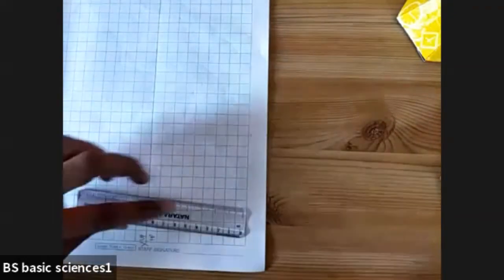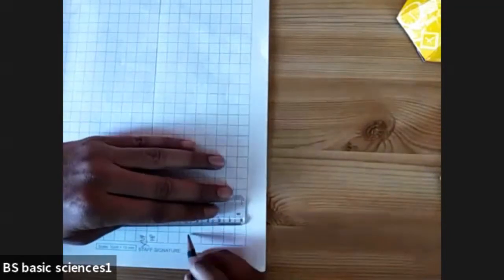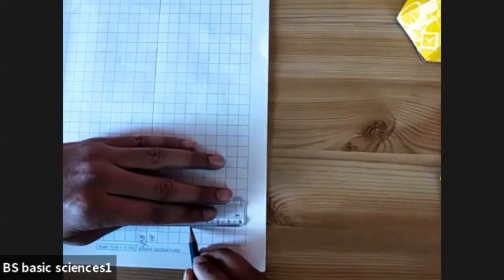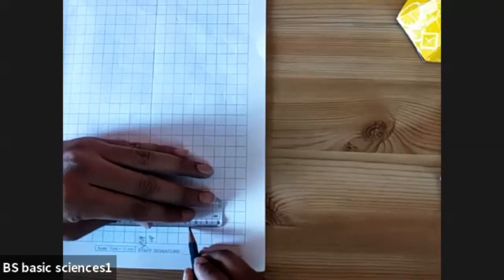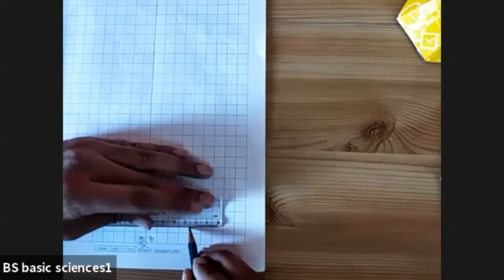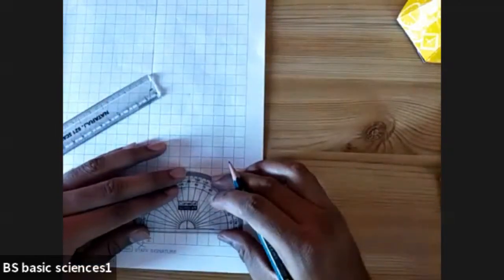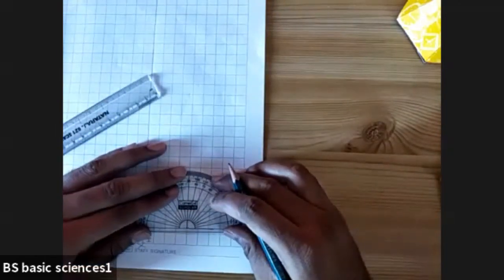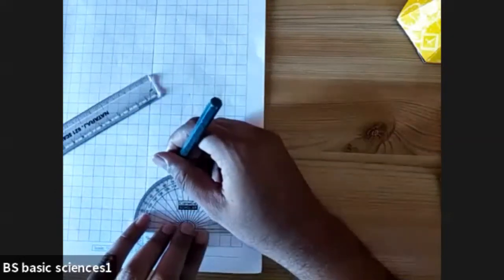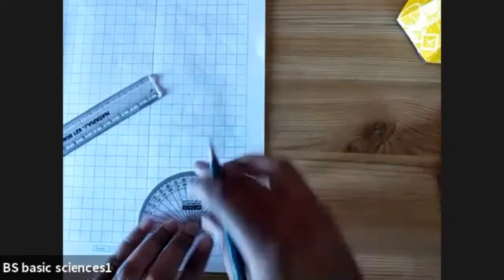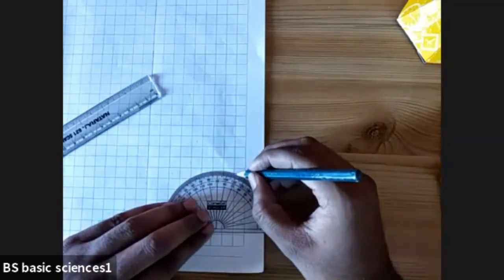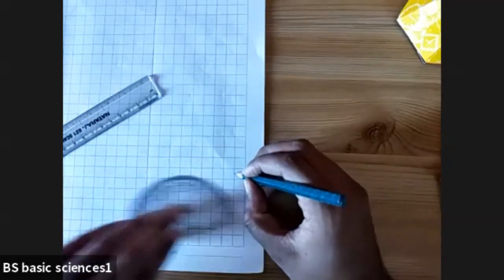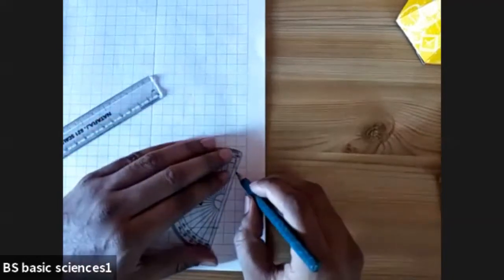The side of the pentagon is how much? 25. First you draw the 25 side. Place your protractor and measure the angle. What is the angle for the pentagon? It is 72 degrees, so it will be 72 degrees on either side, and again 72 from the other side. Then complete the pentagon.